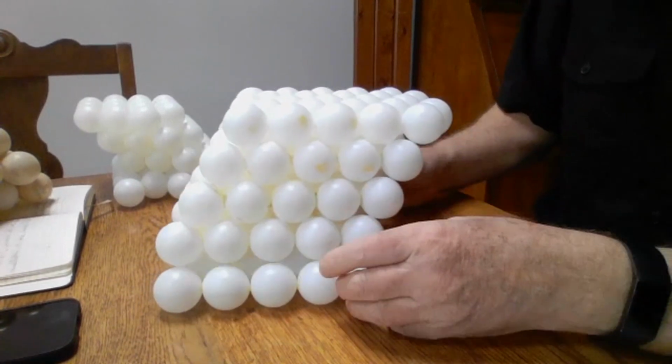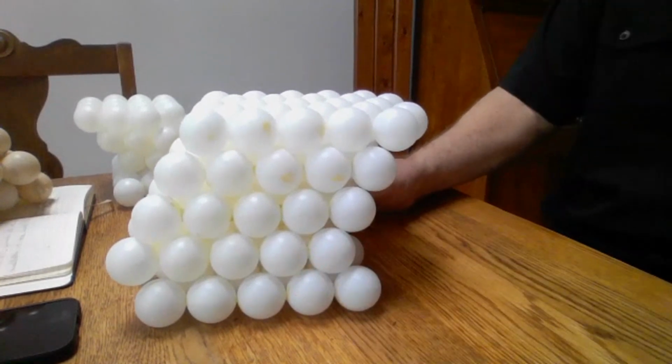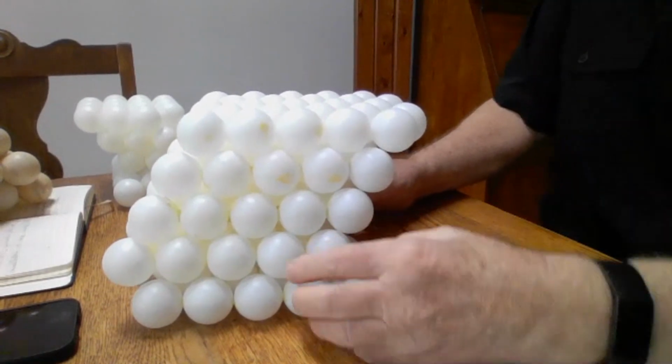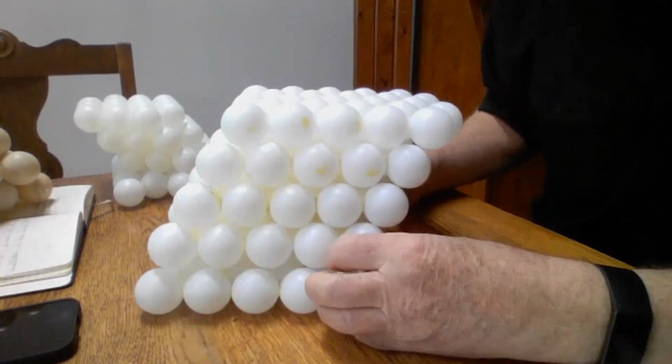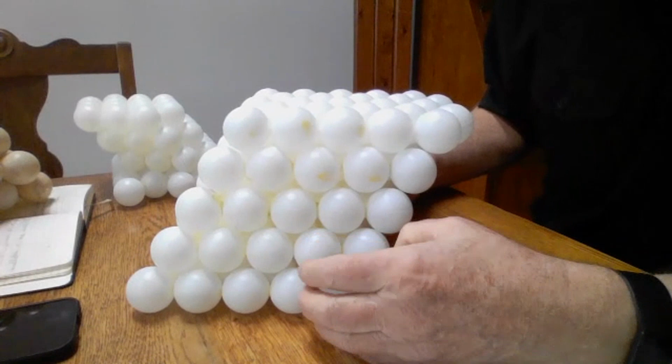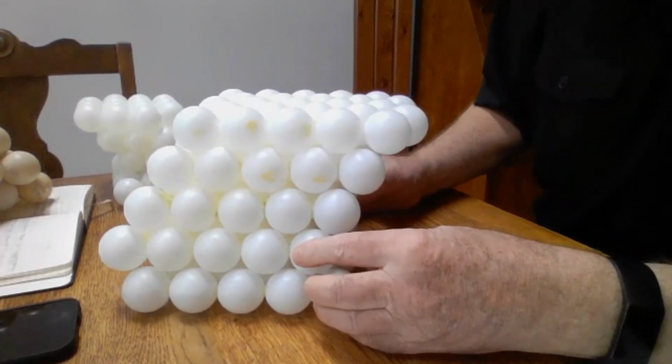Two 1-1-2 directions that make up this 1-1-0 displacement.